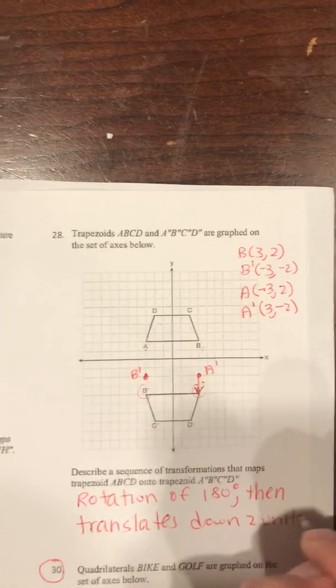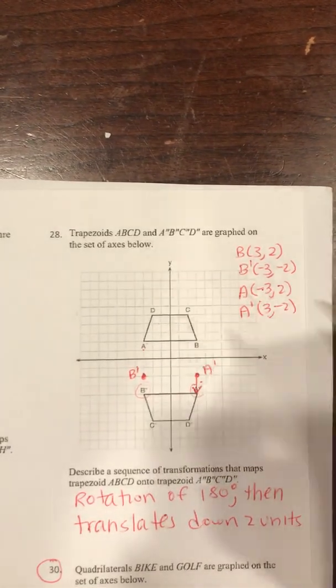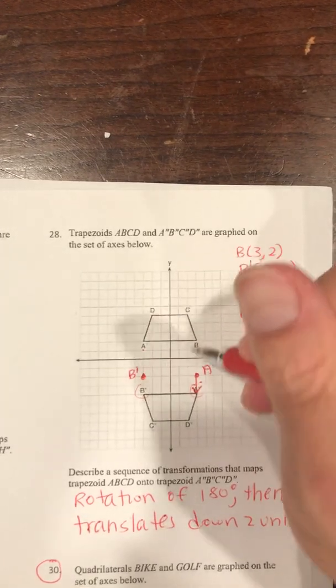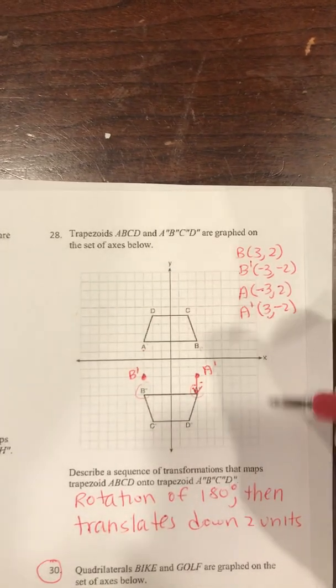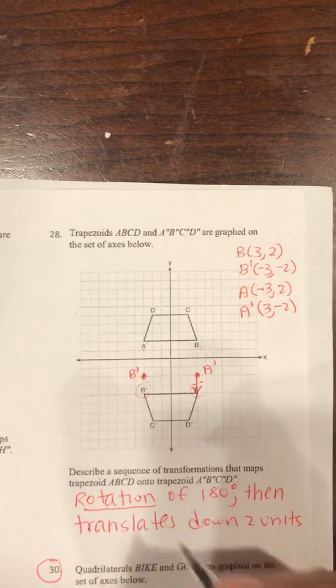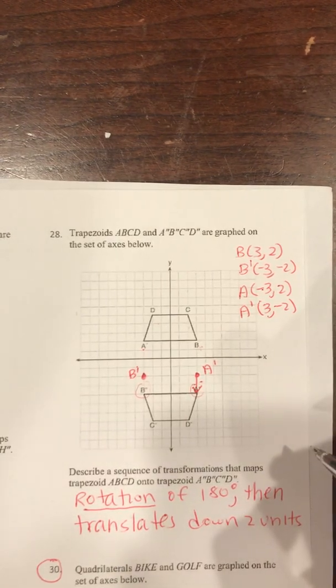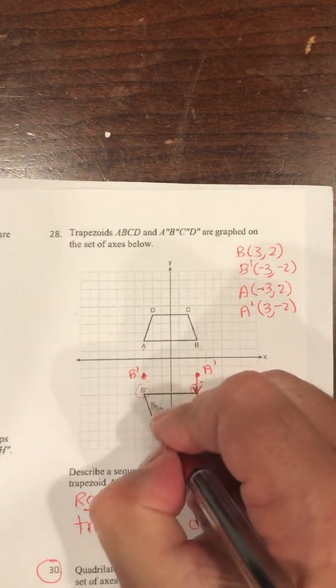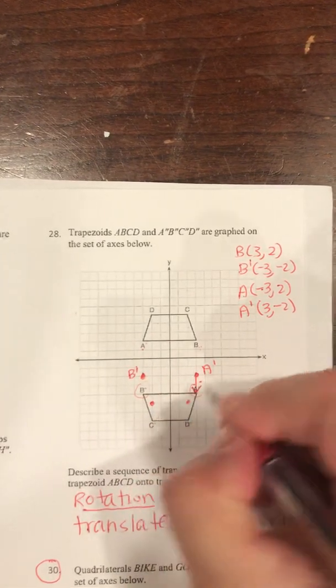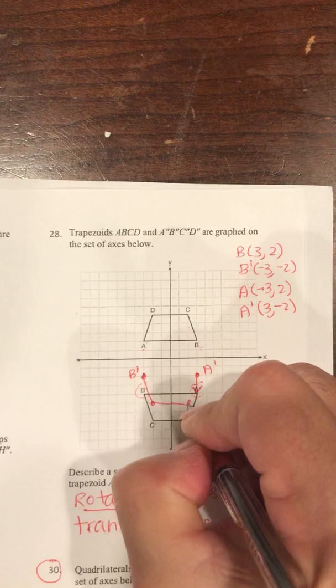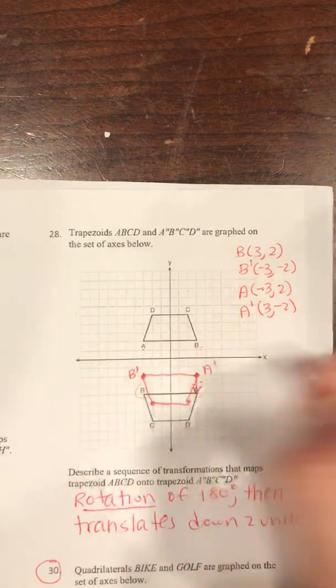All right? Very sneaky. I'll be honest. It looks like it reflected and then it translated, but it's actually a rotation. So you just got to be on your toes with some of these. All right? C would have been here and D would have been there. And this is what it would have looked like after the rotation.